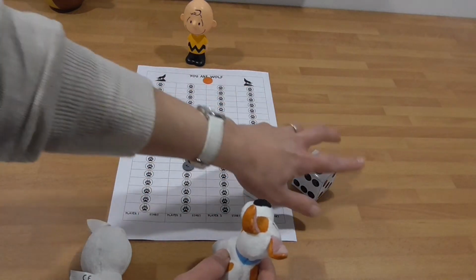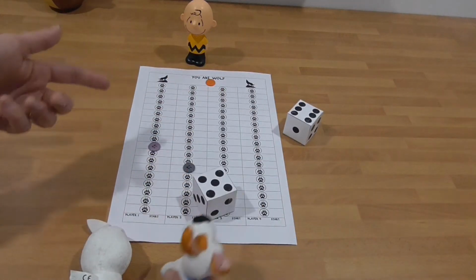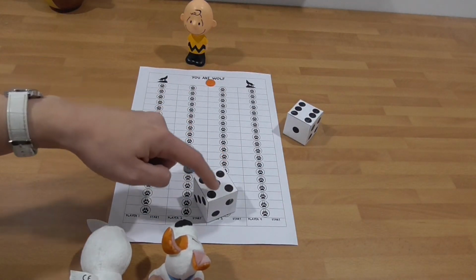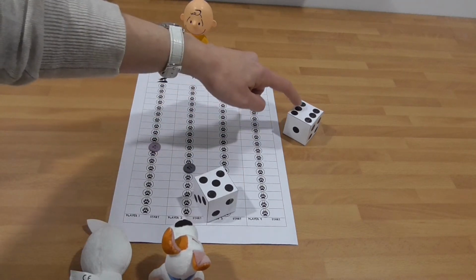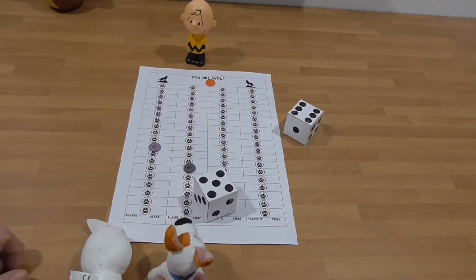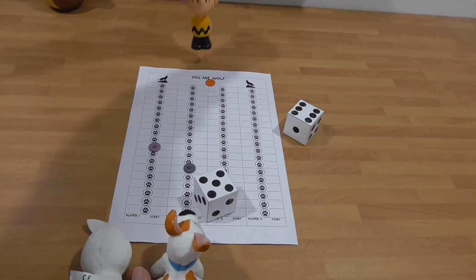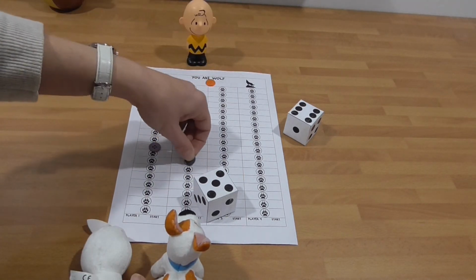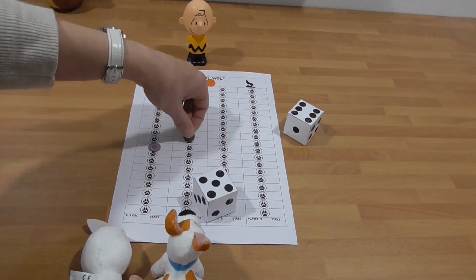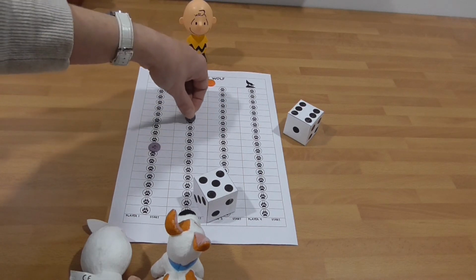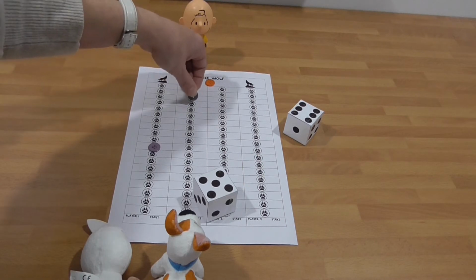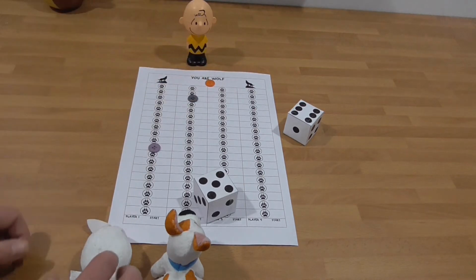Player 2 throws the dice. 1, 2, 3, 4, 5, 6, 7, 8, 9, 10, 11. What's the time, Mr. Wolf? It's 11 o'clock. 1, 2, 3, 4, 5, 6, 7, 8, 9, 10, 11.